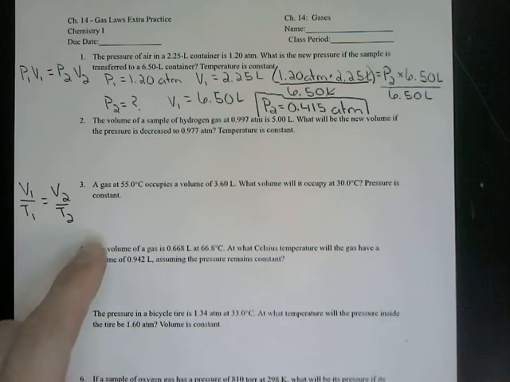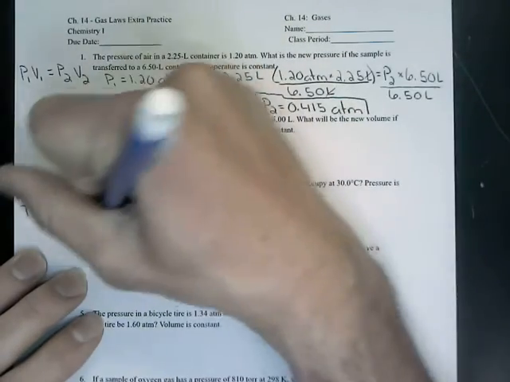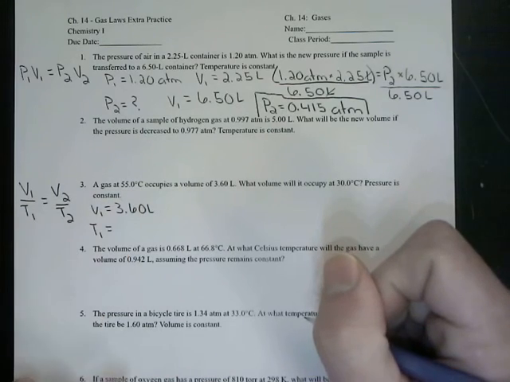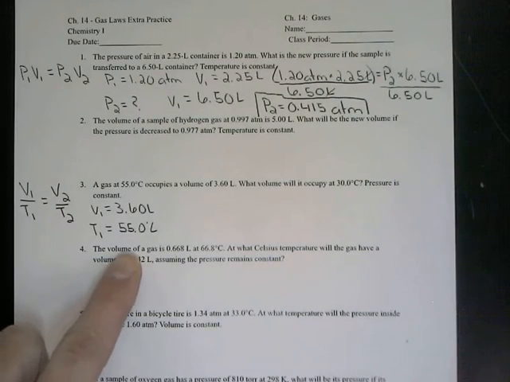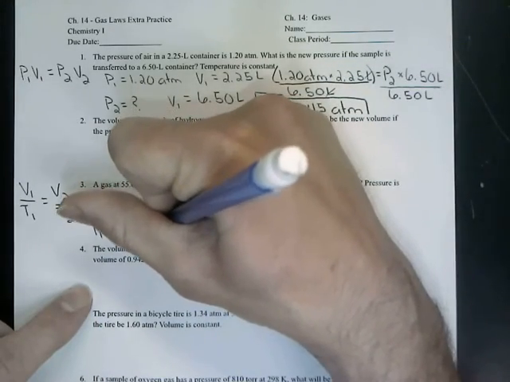Okay, so let's just go ahead and insert these numbers into what we have. So our volume number 1 is 3.60 liters. So V1 equals 3.60 liters. Our T1 is our first temperature, which is 55.0 degrees Celsius. And now we come to our first conversion. Okay, our temperature cannot be in degrees Celsius. It has to be in Kelvin. So what you need to do is you need to add 273.15.